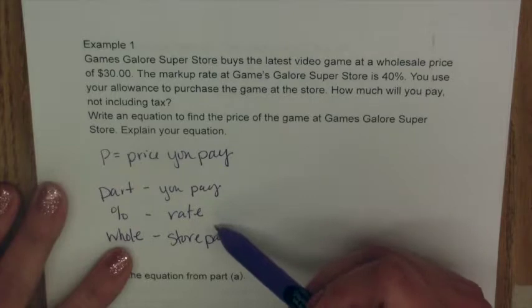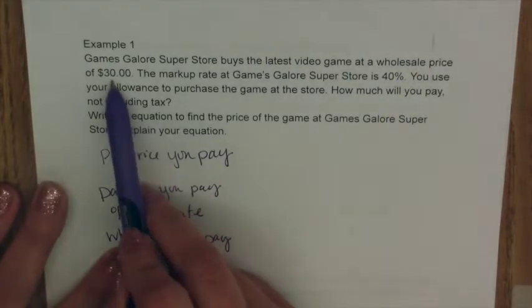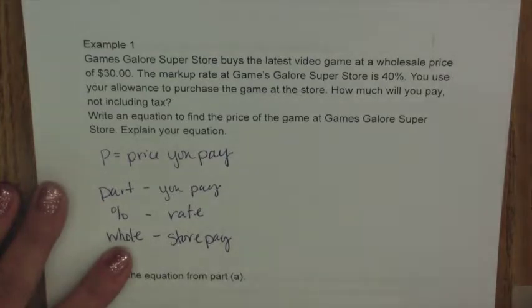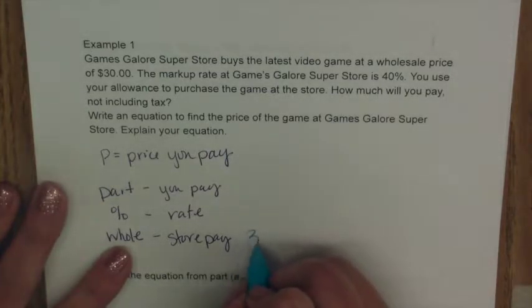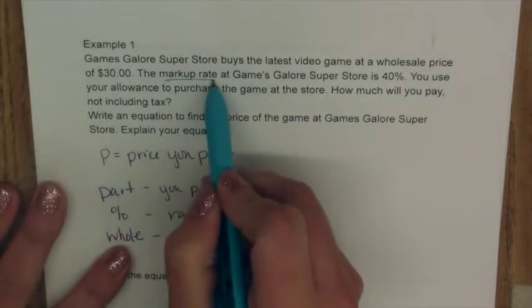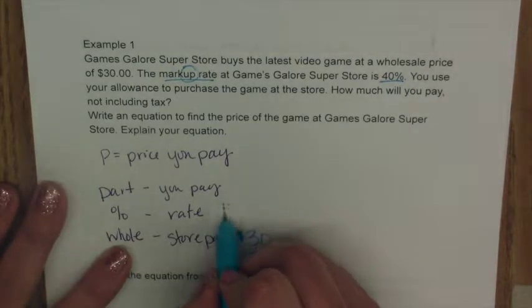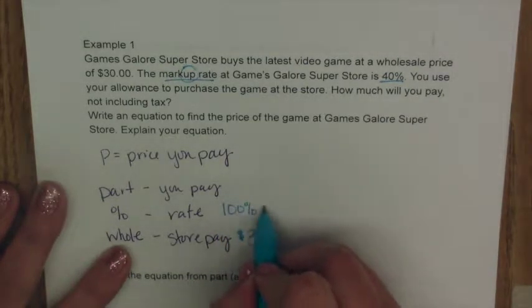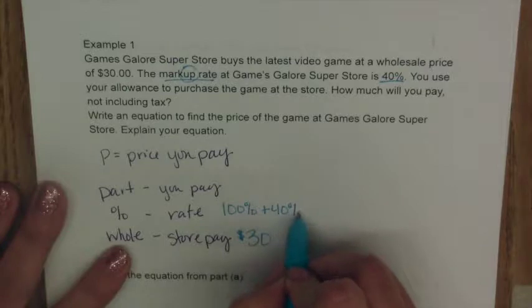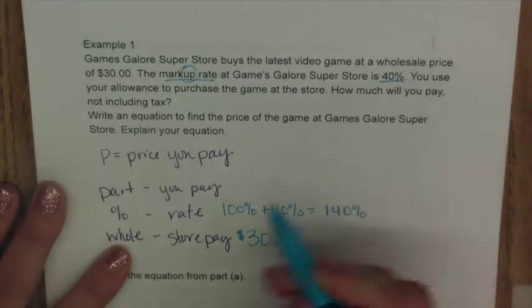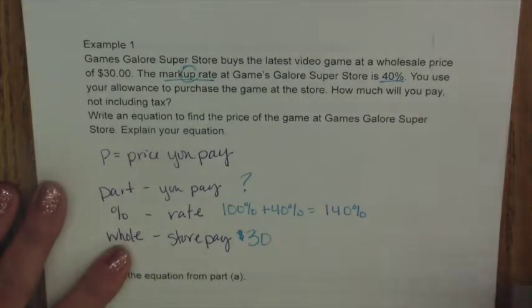All right, so in our problem, we know that the wholesale price was $30. So this is what the store goes and buys the games for. And the markup rate, now notice it says up, is 40%. So if we start at a whole of 100% and we mark that up by 40%, we get a total percent of 140. And then the amount we pay is what we're trying to find.